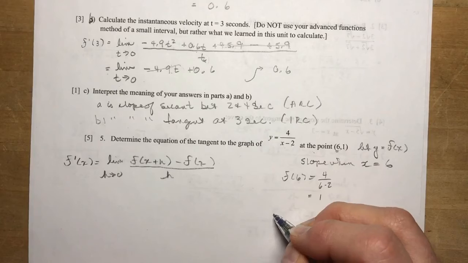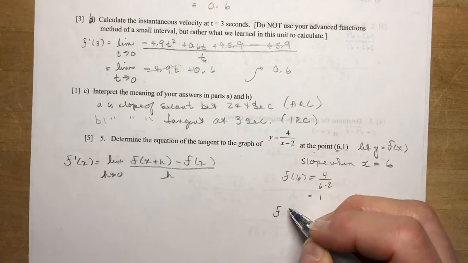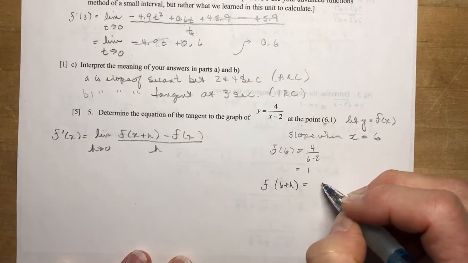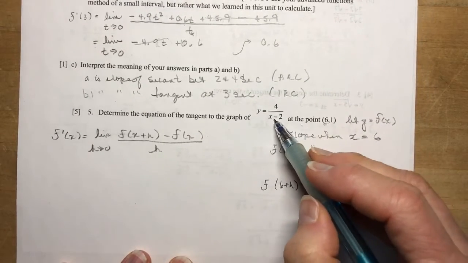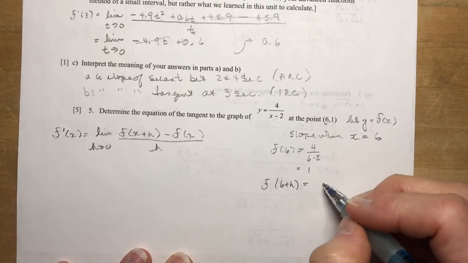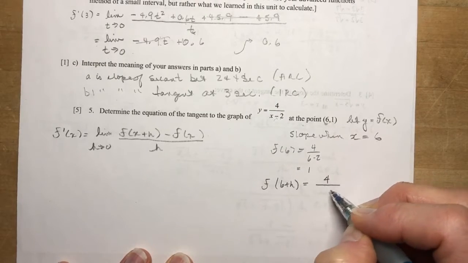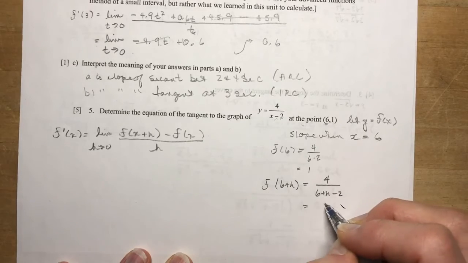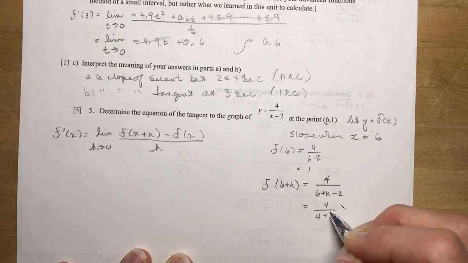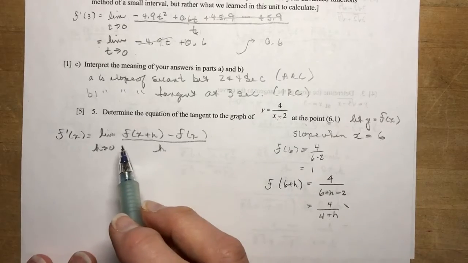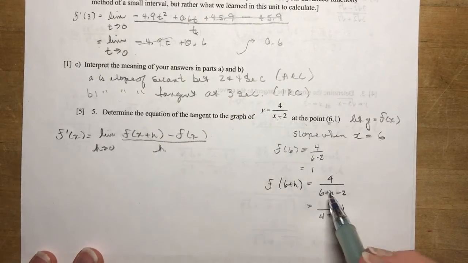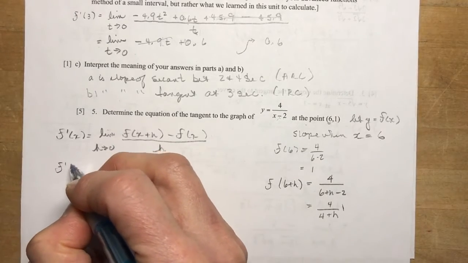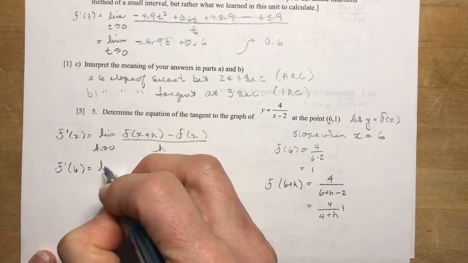Okay, what is f at x plus h here? So f at 6 plus h, that's going to be equal to, now I have to plug in 6 plus h where I have the x. So I have 4 over 6 plus h minus 2 is 4 over 4 plus h. Okay, now I'm going to plug those into here. So I have my 6 plus h. So maybe I'll make one more line here if I can make it small enough.